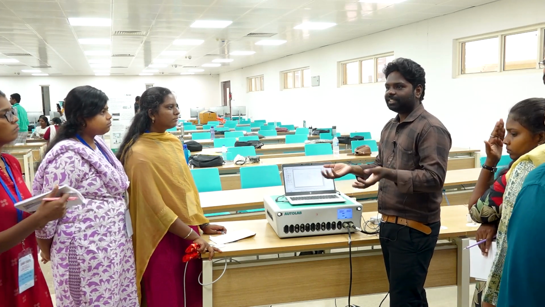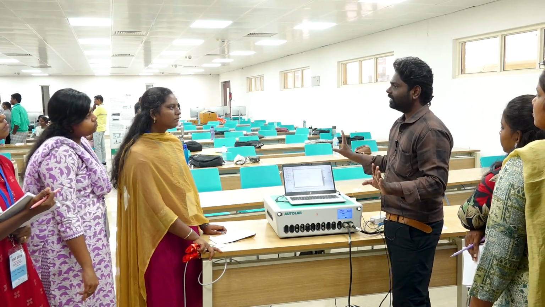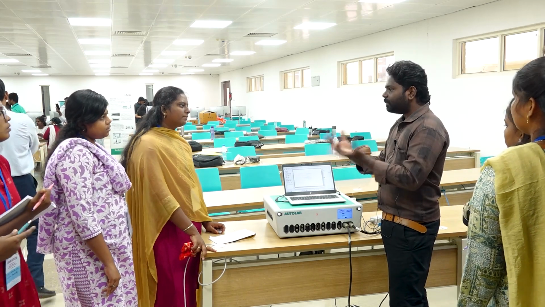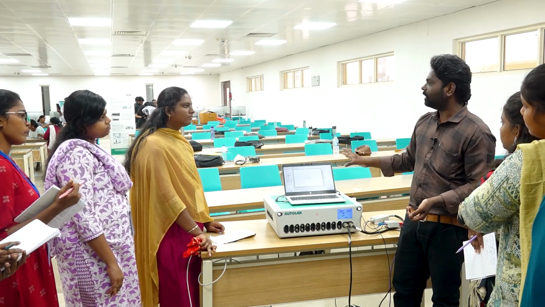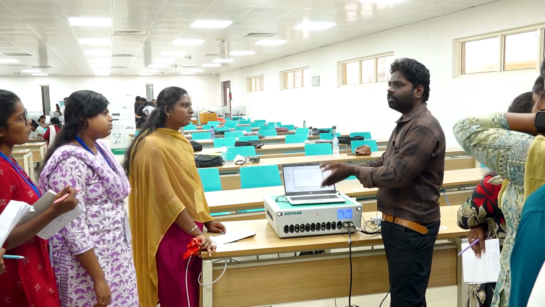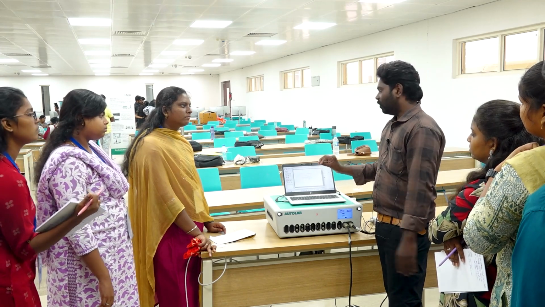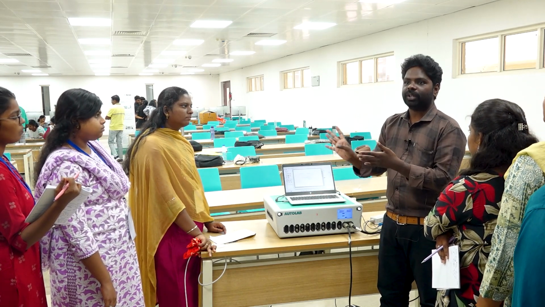Getting data is very easy. We can simply connect the sample and press one run button. That's it. After getting the data, the interpretation is what? We have to create an equivalent circuit. Then only we can get the exact values. So without drawing the equivalent circuit, we won't get any values. So for that, we need to know how to draw a circuit.